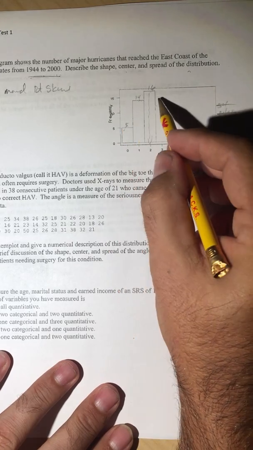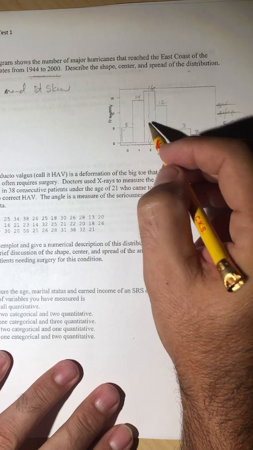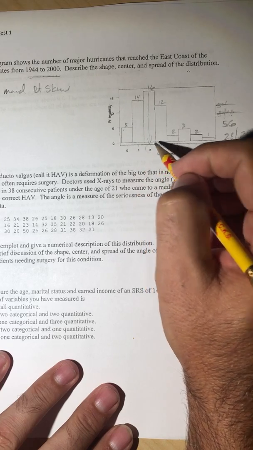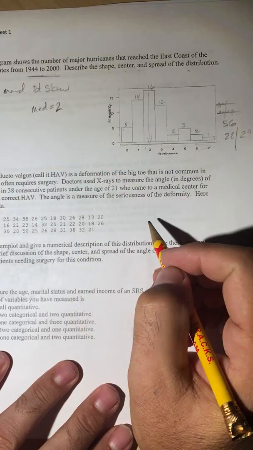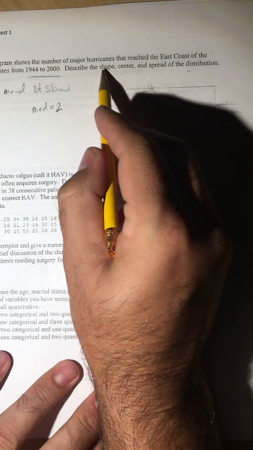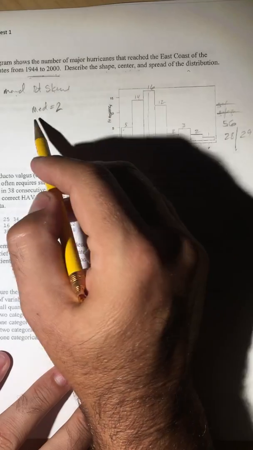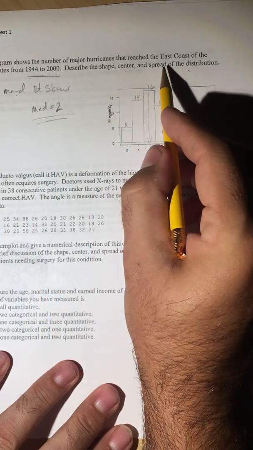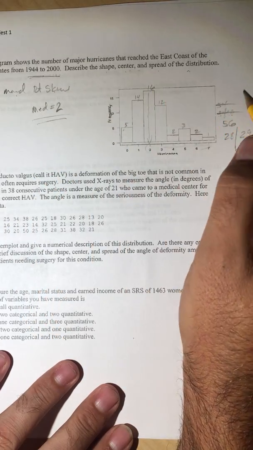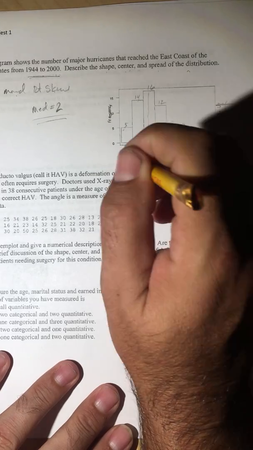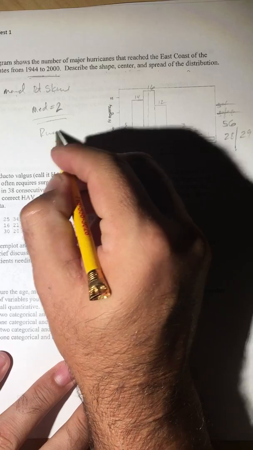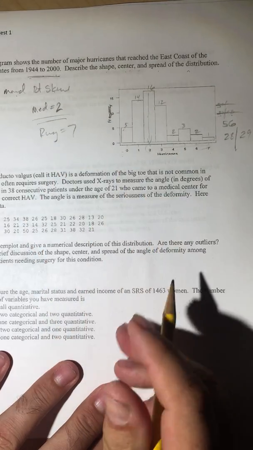So there's 30, 35. So the 28th and the 29th fall in this category of 2. So therefore the median is equal to 2 hurricanes. So shape, mound shaped and right skewed. Center, 2 for the median. And the spread, well, in 5 years there were 0, 1 year there was 7, so the spread is from 7 to 0, so the range is equal to 7.